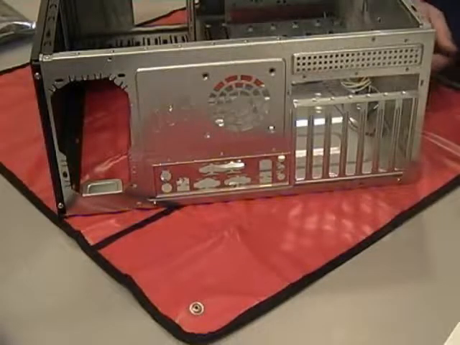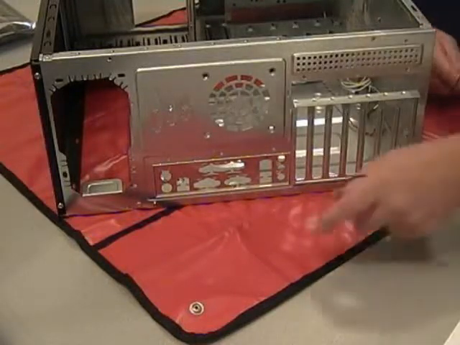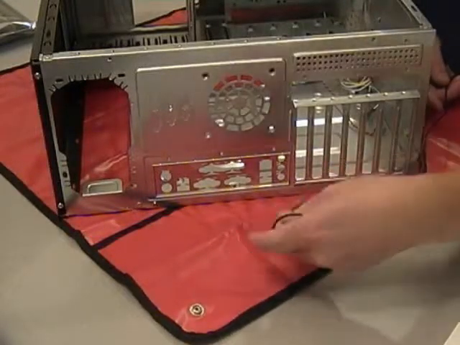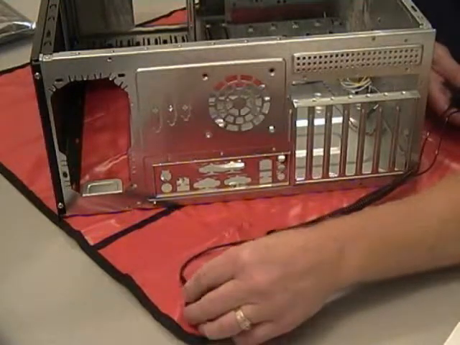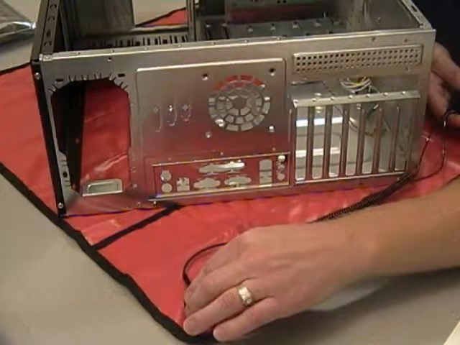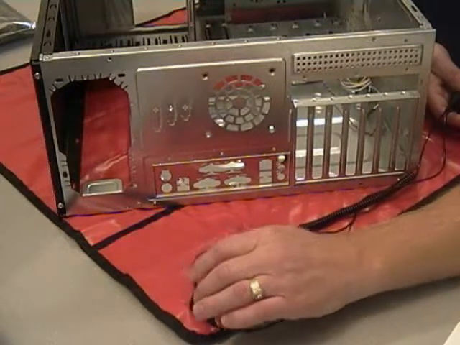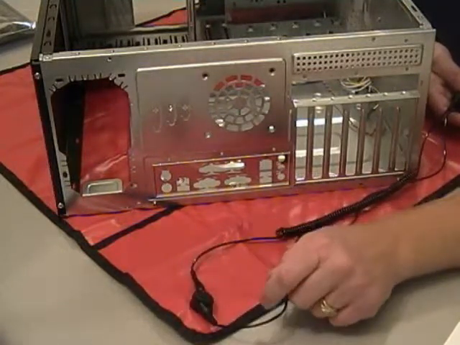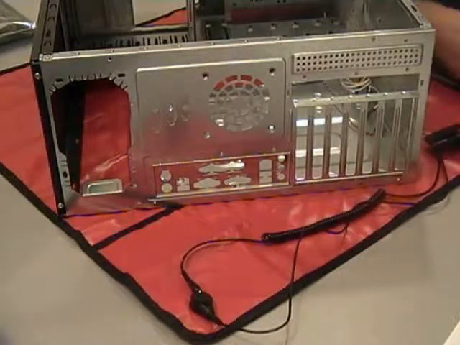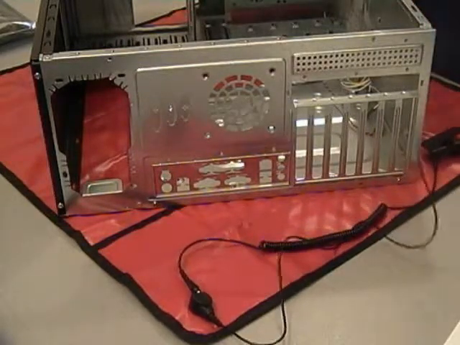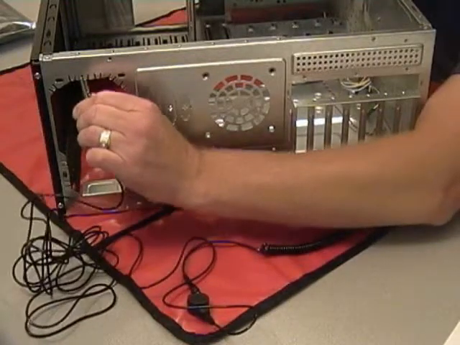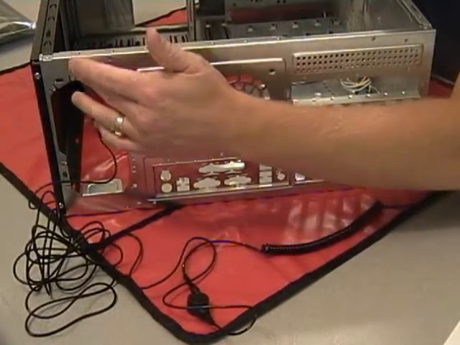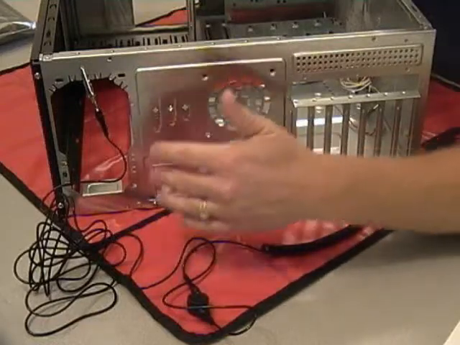Now, the proper way to use a static mat is to first put the case on it, and then notice up here in the corner there's this little snap. The mat comes with this little device here that snaps onto it. That provides electrical conductivity between the mat and the two wires coming off of this little snap. Now, one end of this snap has this little clip. We take this clip and we hook the case. That provides connectivity between the mat and the case.